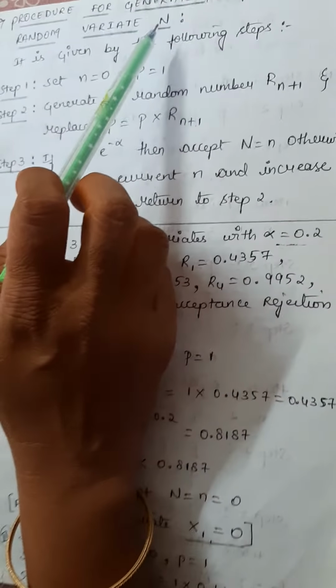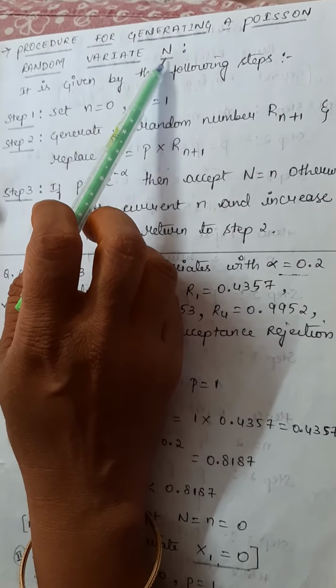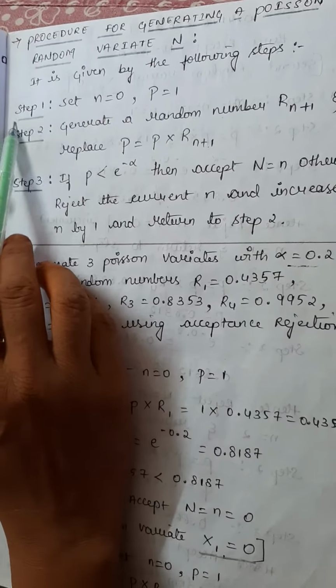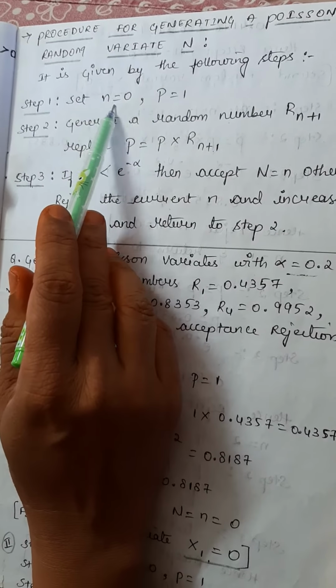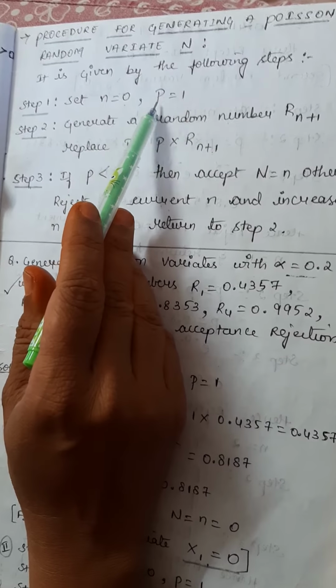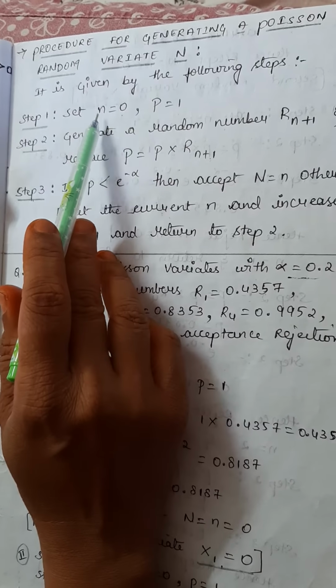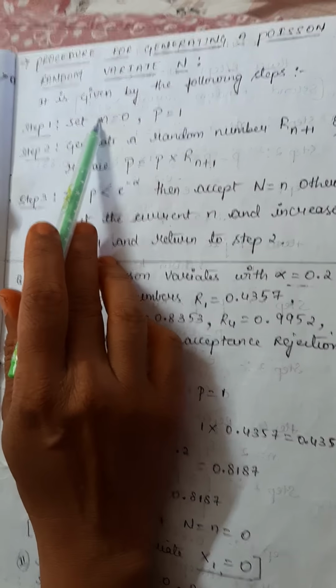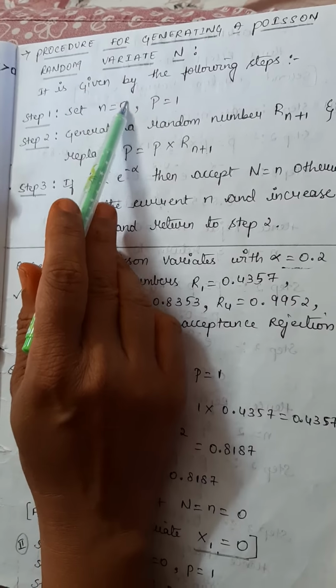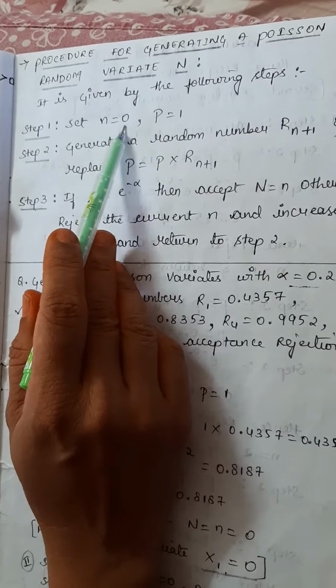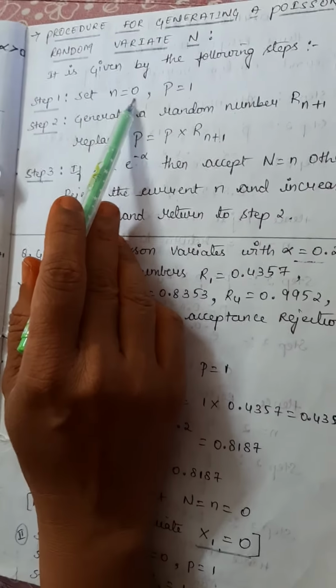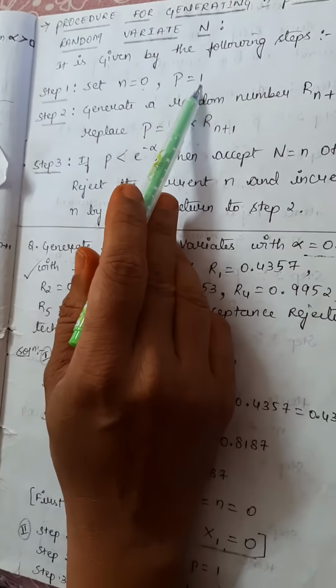First step is set small n equal to 0 and capital P equal to 1. Capital P is the product, and n is the number of customers. First I am going to consider them as 0. So small n is equal to 0, product P is equal to 1.